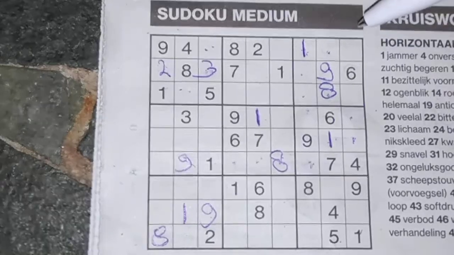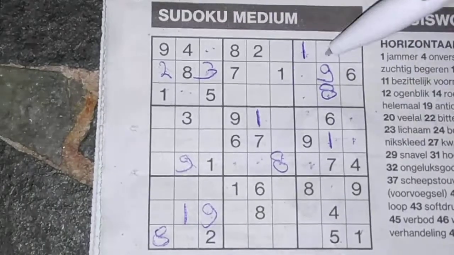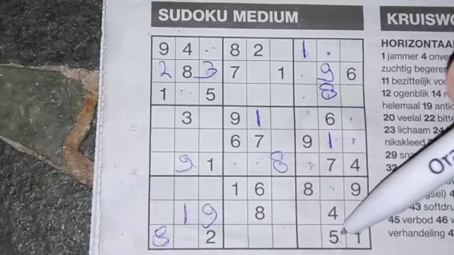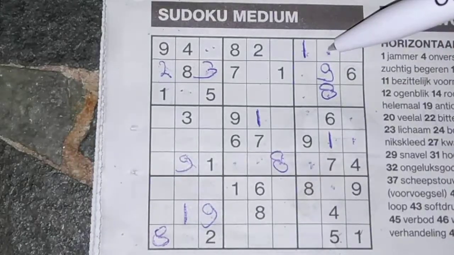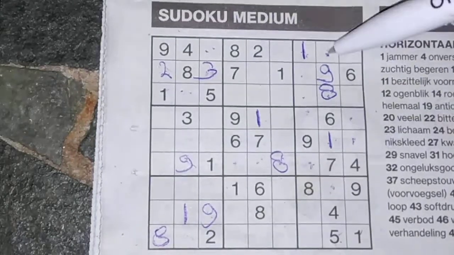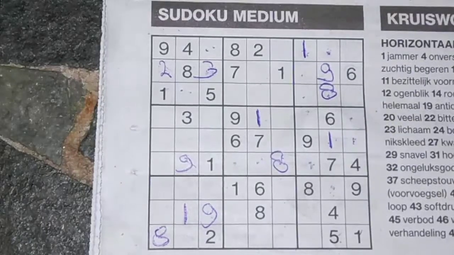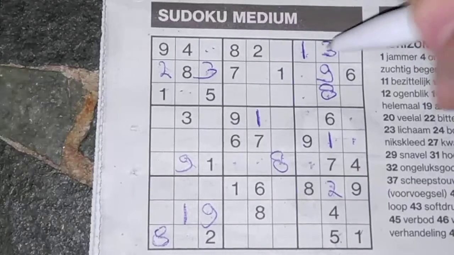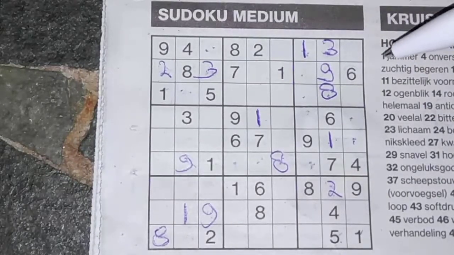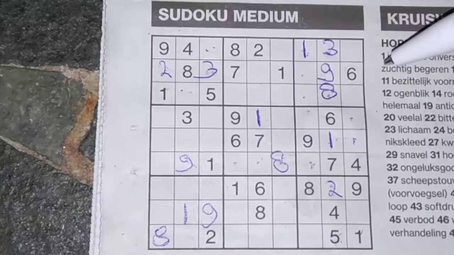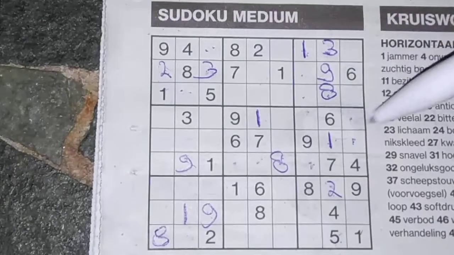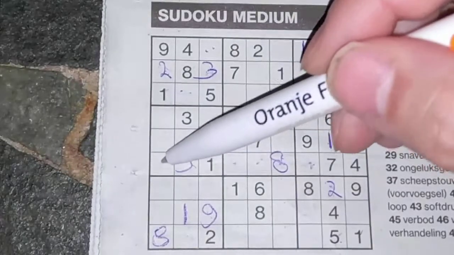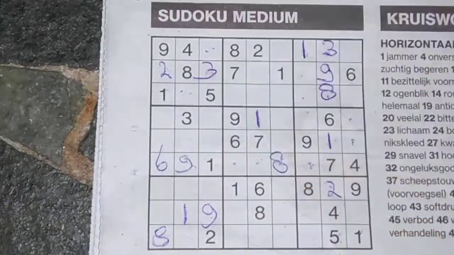Let me see these two numbers in this column. For the numbers 2 and 5, no, we have a 5, 2 and 3, 2 and 3, this column, we have a 2 there, so no 2 here, 2 should be here, 3 goes there. 6 in this row, 6 in the middle row, so in the row below, the only place for the 6 should be here.